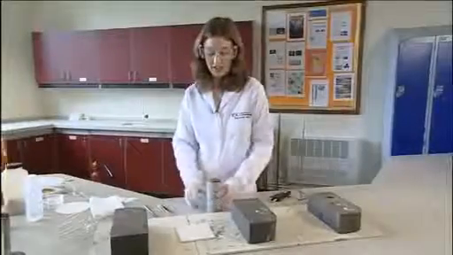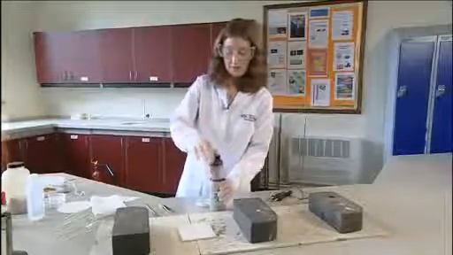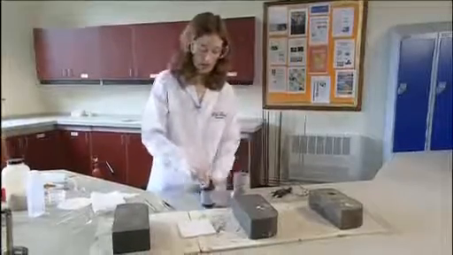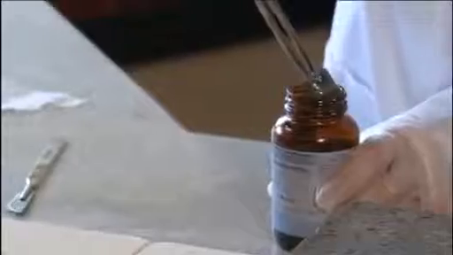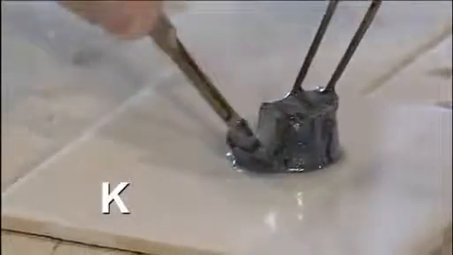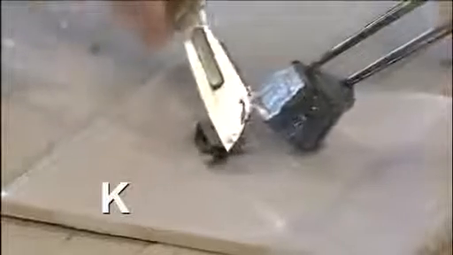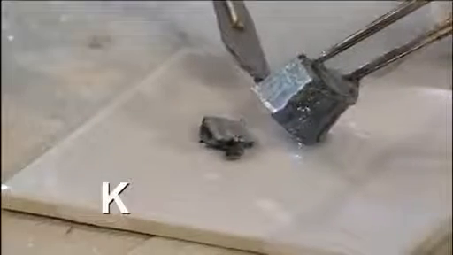This is a reaction of potassium in air. Again, the potassium is stored under oil, and we need to cut a piece off. You can see it's much easier to cut. This is much softer, and there's a shiny silver surface which tarnishes quickly in air, much quicker than with lithium and the sodium.